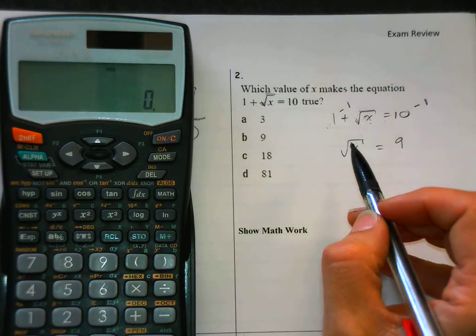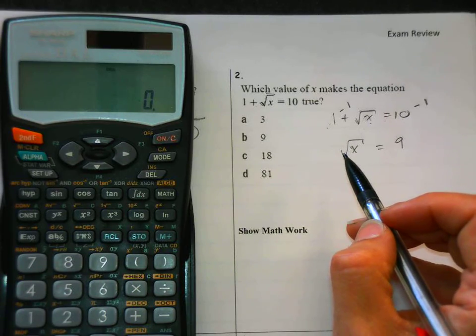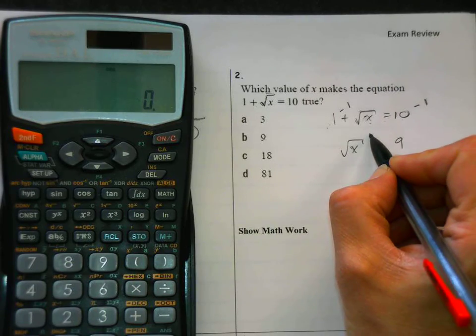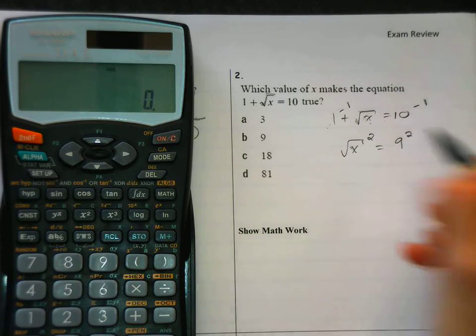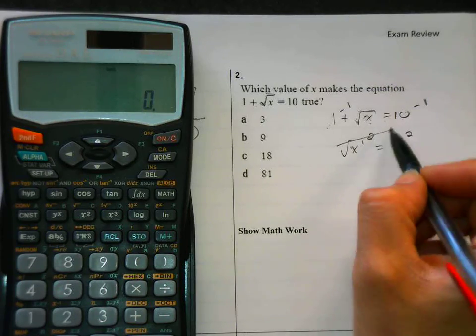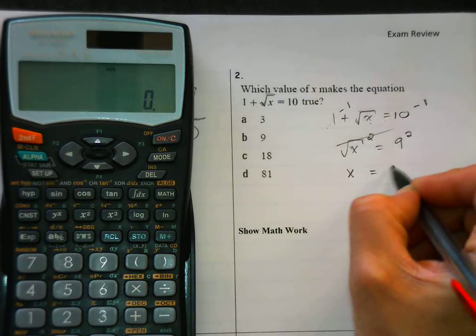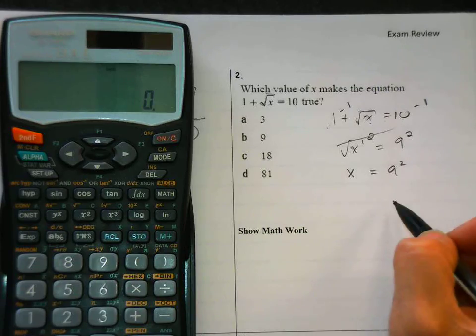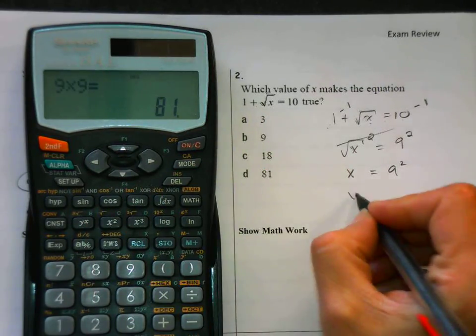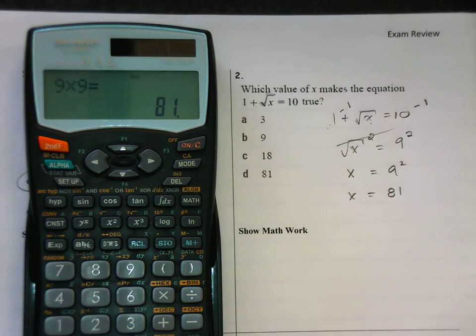So now I have to remember, what does square root mean? What's the opposite of square rooting? Well, the opposite of square rooting is actually squaring, or multiplying by itself. So that gets rid of the square root, and I get x equals 9 squared. Well, what is 9 squared? 9 squared is 9 times 9, and that is 81.